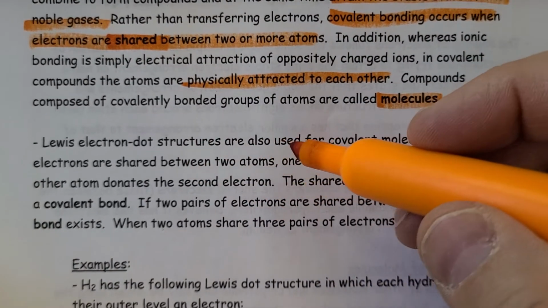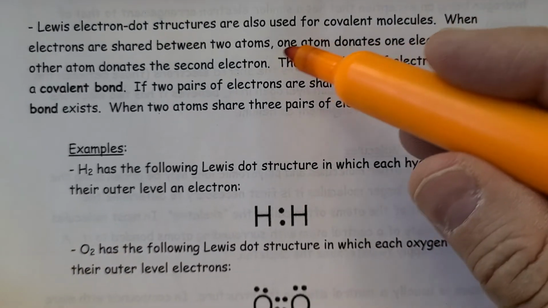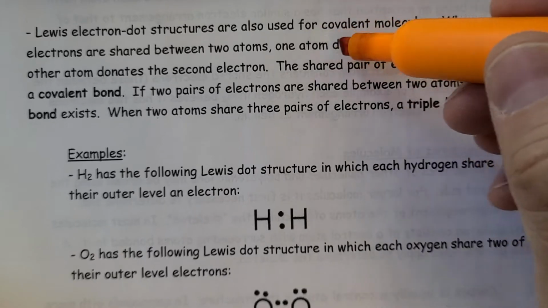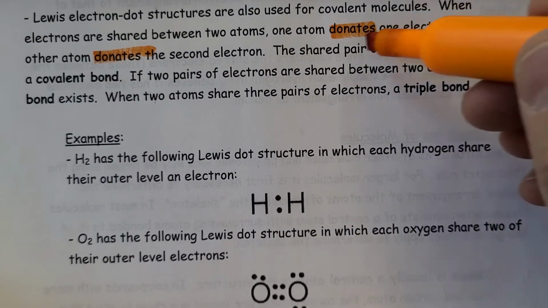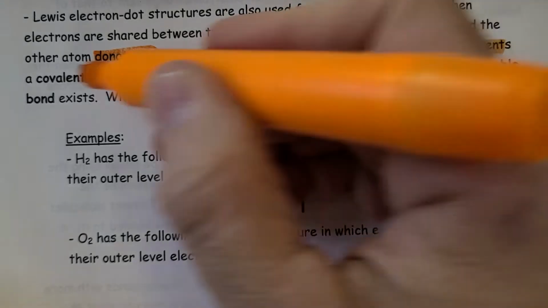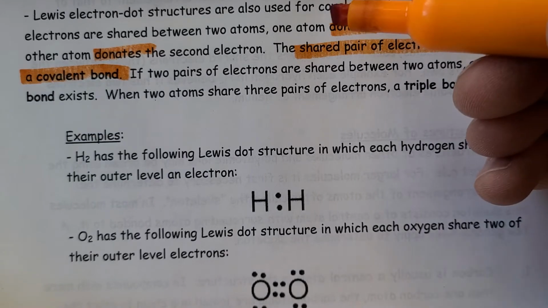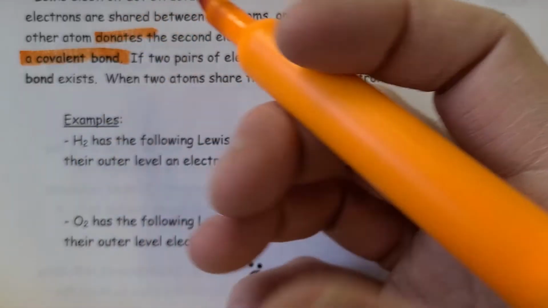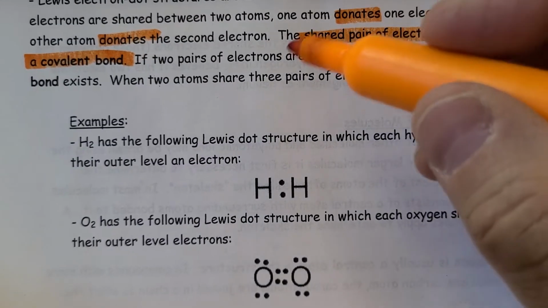So Lewis electron dot structures are also used for covalent molecules when electrons are shared between two atoms. One atom donates one electron and the other atom donates a second one. So it involves donations of electrons. The shared pair of electrons represents a bond between the two. So it's like saying if you have a chocolate bar and I have a chocolate bar, we could share both chocolate bars. I could consider them to be mine and you consider them to be yours.